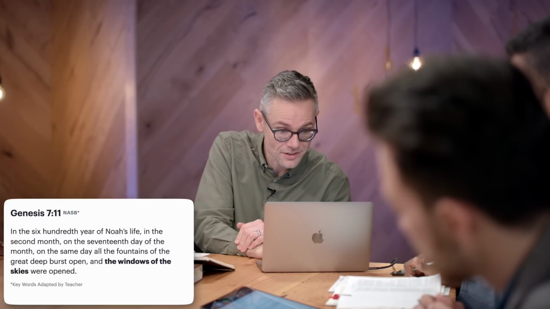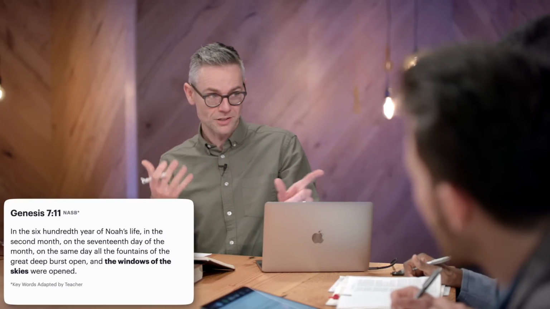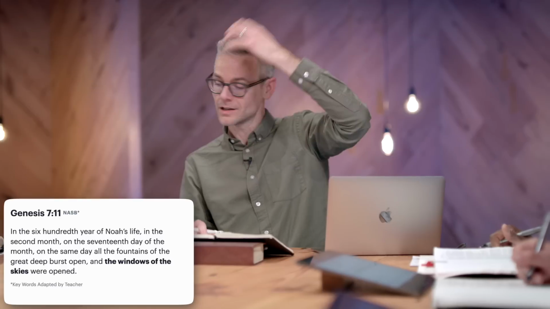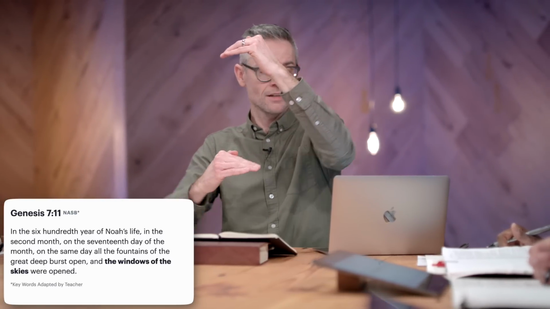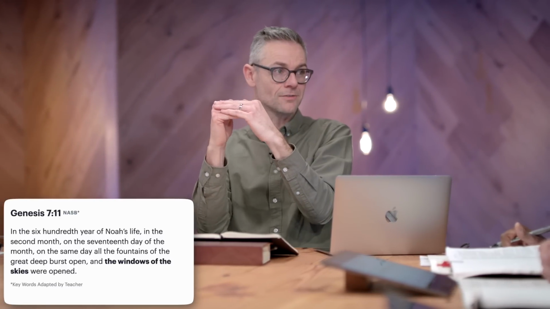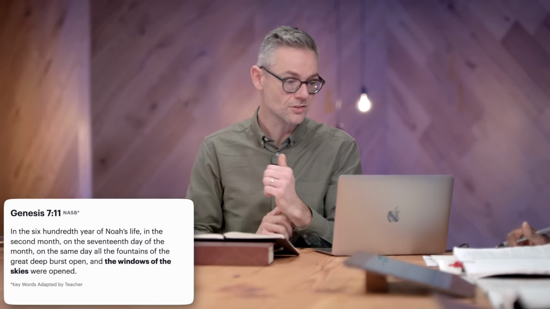In the 600th year of Noah's life, in the 2nd month, on the 17th day of the month, on that day, the fountains of the great deep burst open. We'll talk about those in a second. And the windows of the skies were opened. So what God has separated in Genesis 1 is now collapsing back in on itself in the flood. That's the image. So it's about the decreation. The flood is a decreation.